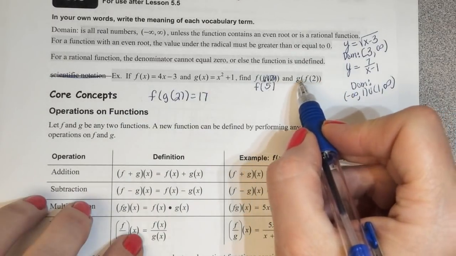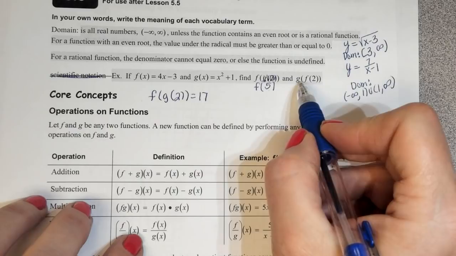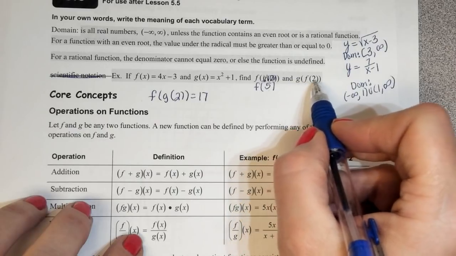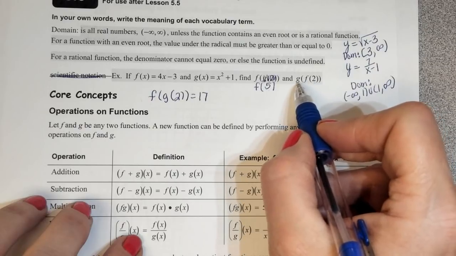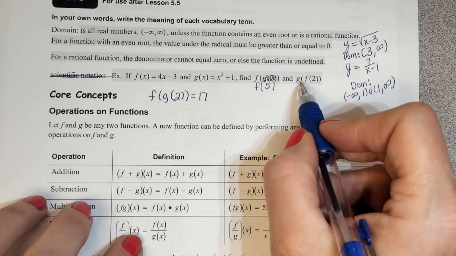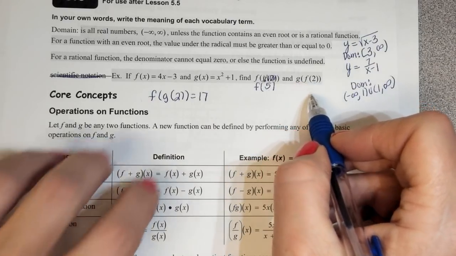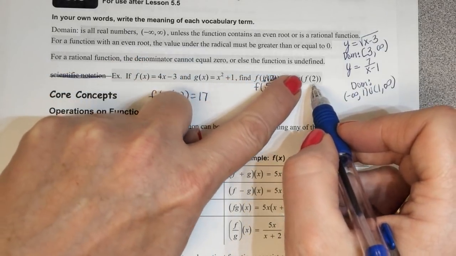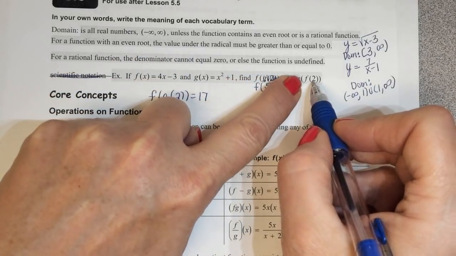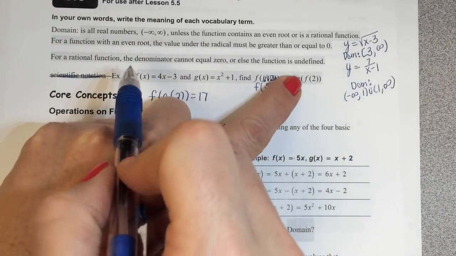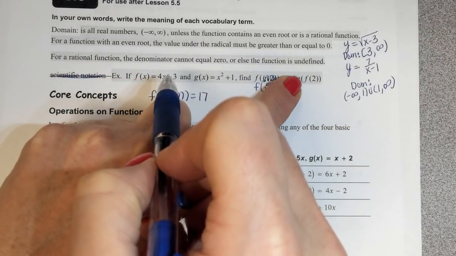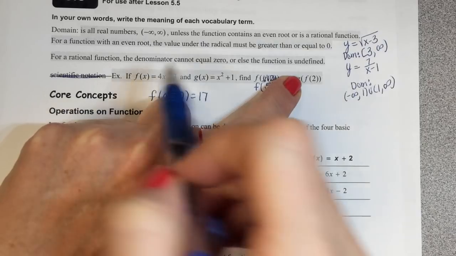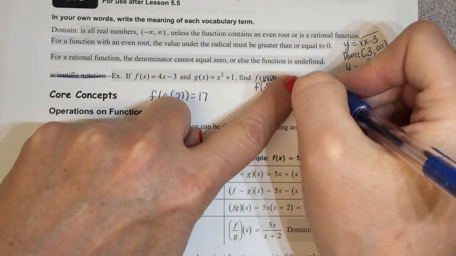All right, so now we're going to do g of f of 2. Notice that this is not multiplication. Sometimes people think they should multiply g and f, but that's not multiplication. This is a composition of functions. Ignore the g to start. What's f of 2? Plug in 2 for x in the f function. Did you get 5? Okay, so f of 2 is 5.